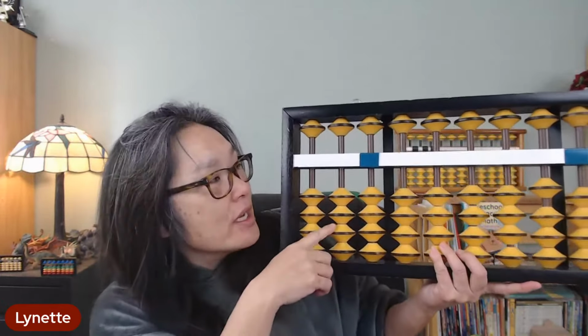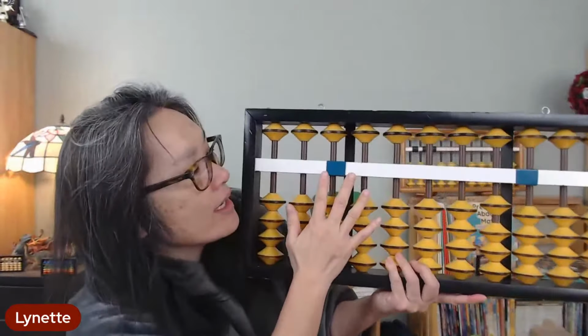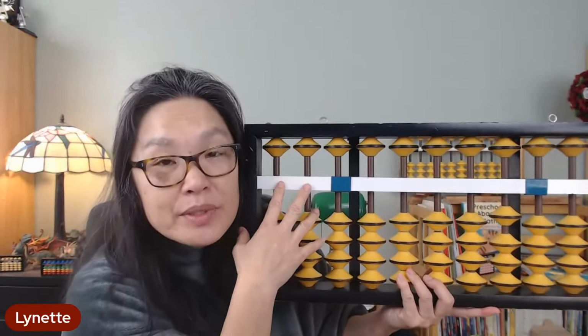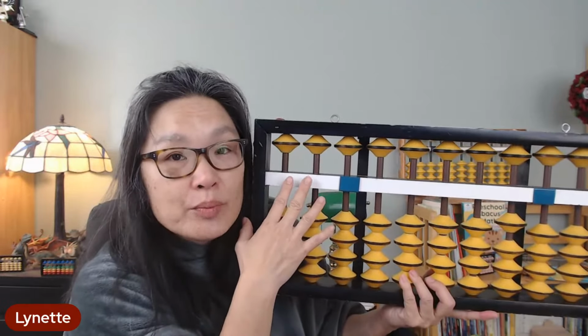If you have any questions, go ahead and put them in the comments and I can answer your questions. So this is a marker, and this marker helps us understand where we're going to start counting. So when we count, right, we count here. All the beads, this is the beam. This beam helps us understand which bead is being counted.